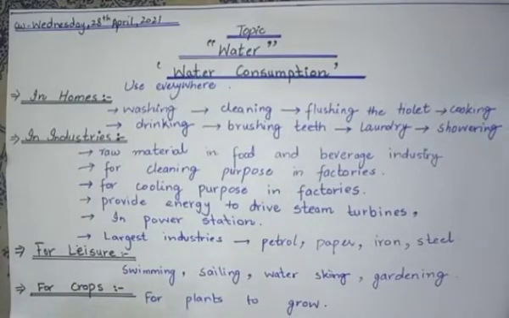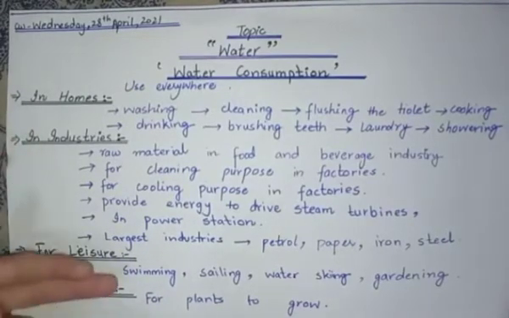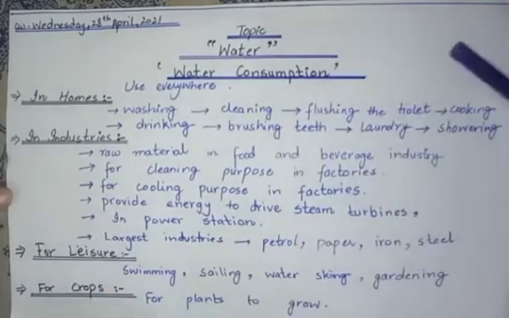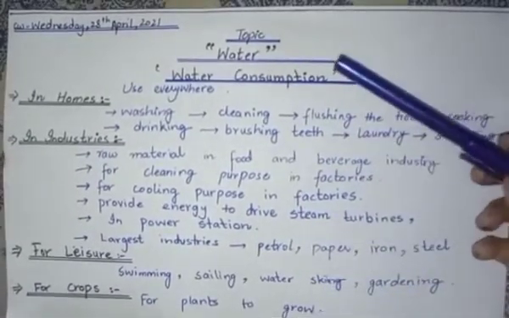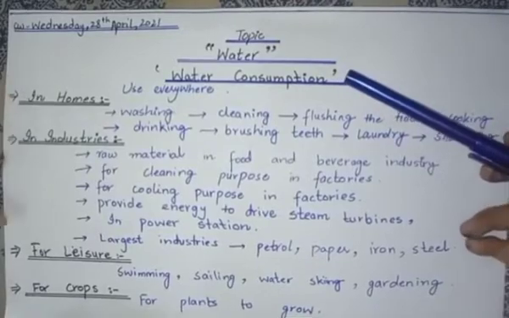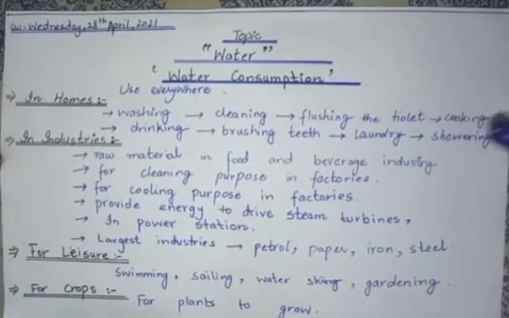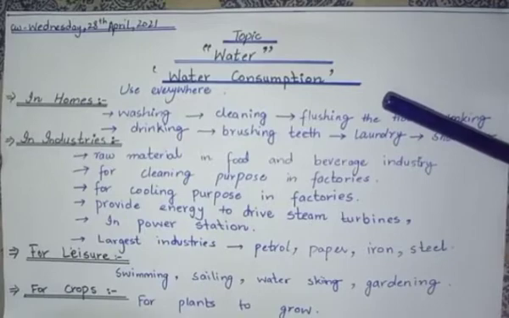Students, next is for crops. Water is the most important and essential component for plants. A plant grows with the help of water. Students, the plant absorbs water from the roots, and photosynthesis takes place with the help of water. So water is an essential component for crops to grow. So this is all about your today's topic. I have explained some points related to water consumption. Students, your classwork is to write down all these important points.